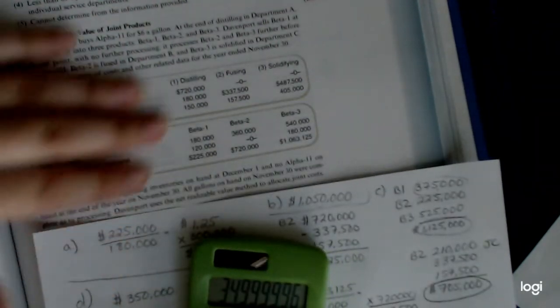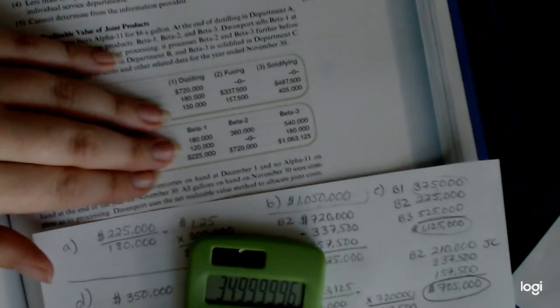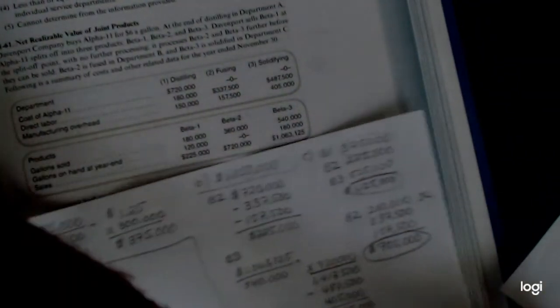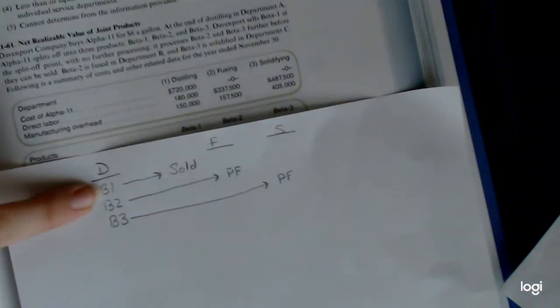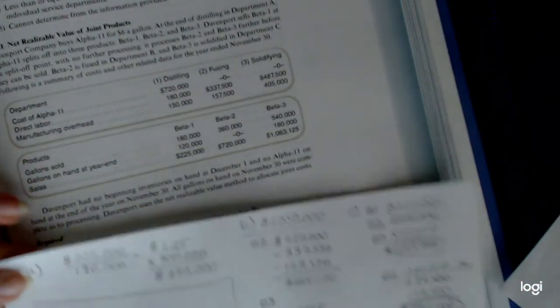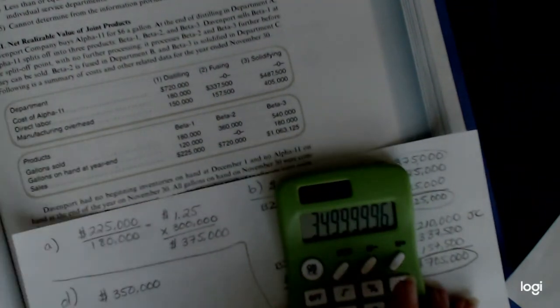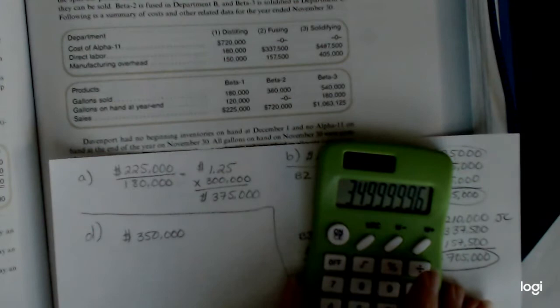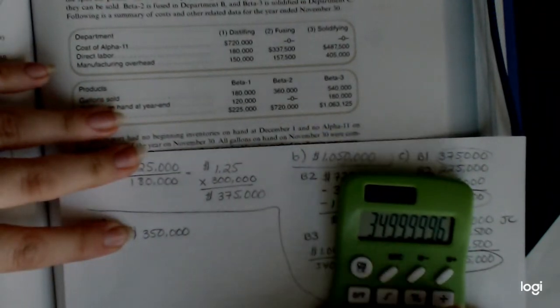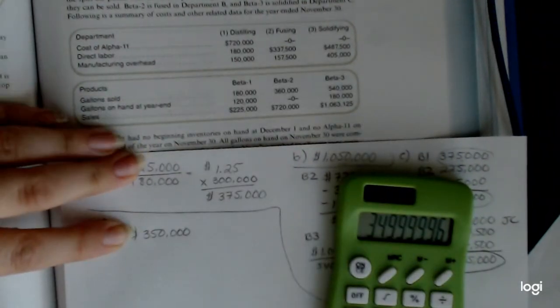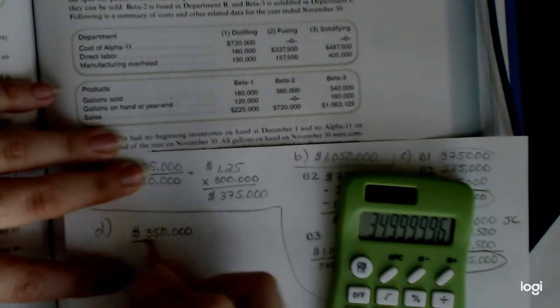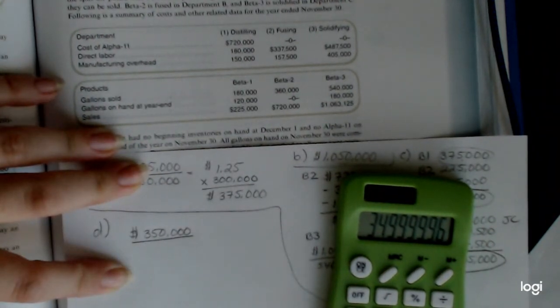Now ask yourself, did beta 1 have any further processing costs? No, because beta 1, as soon as it's done, it's sold. So since it doesn't have any further processing costs, those are the only costs we have to deal with for beta 1. Now we simply have to find out how much of that 350,000 is sold and how much is ending inventory. And they're really asking ending inventory. So we're going to take those $350,000 in costs.